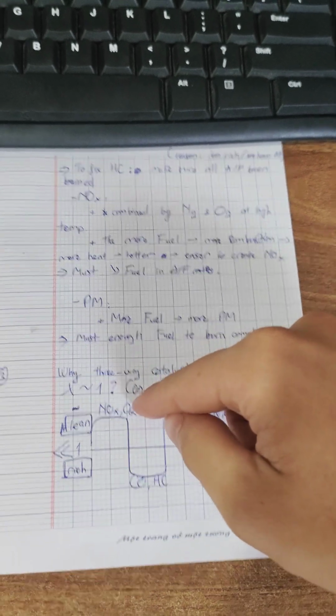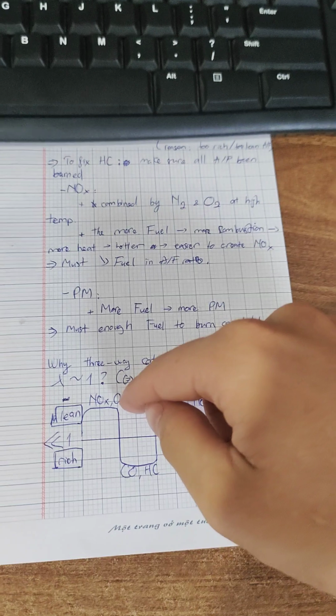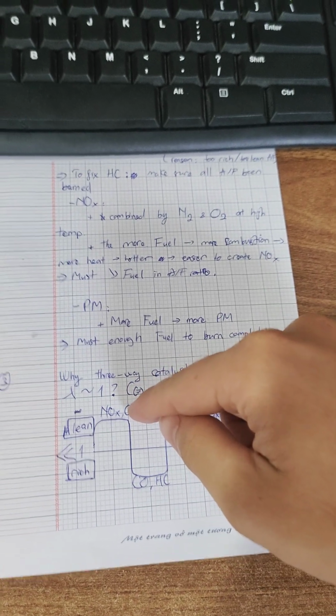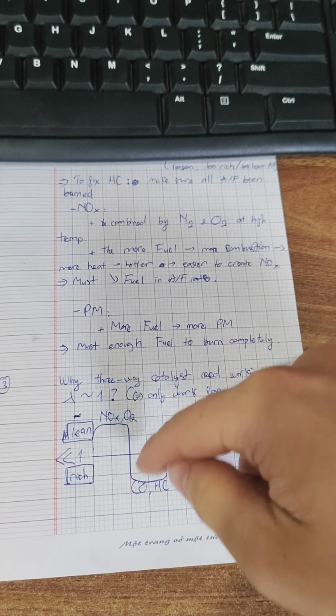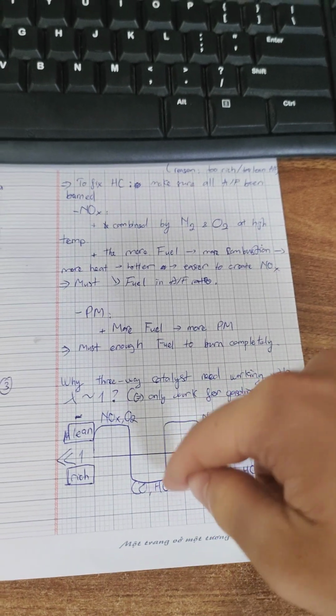And then we have to pump more fuel, because fuel contains CO and HC.